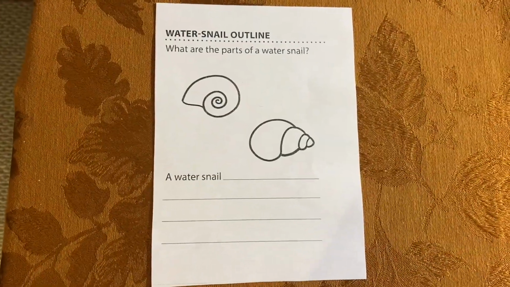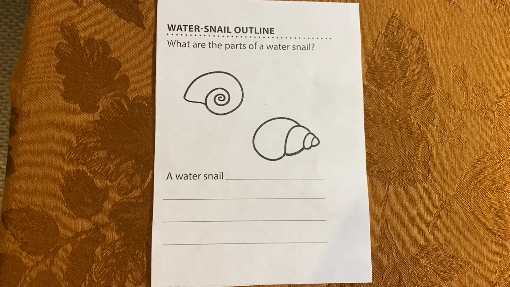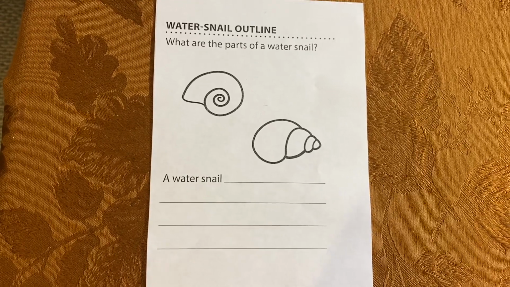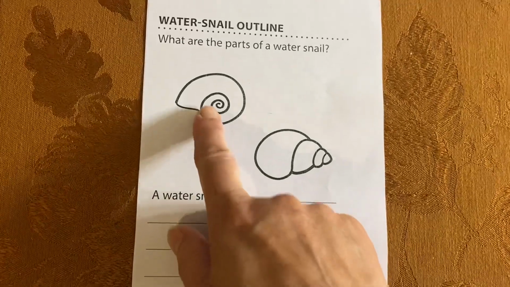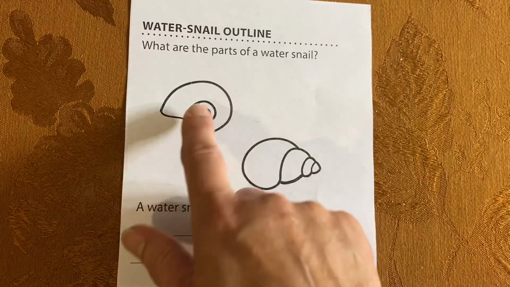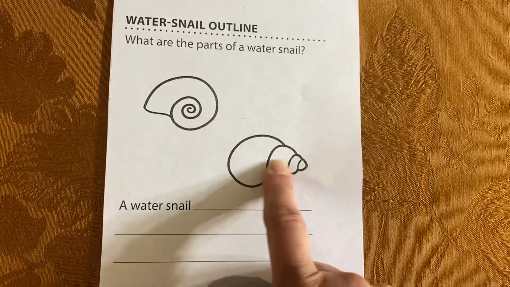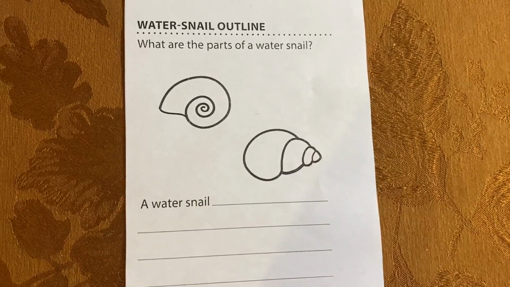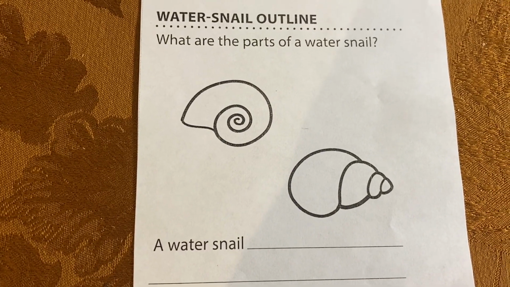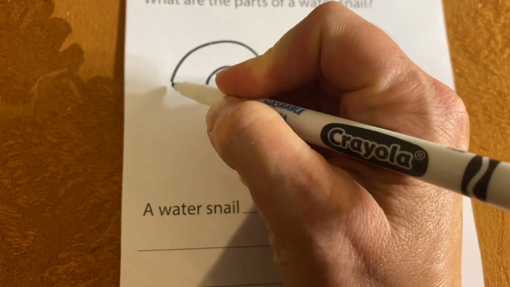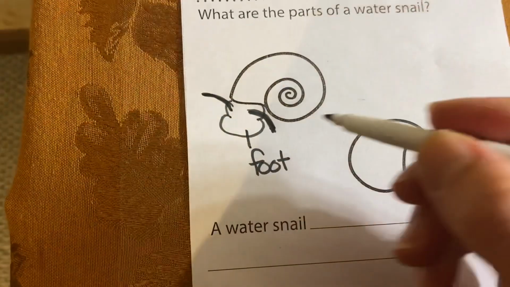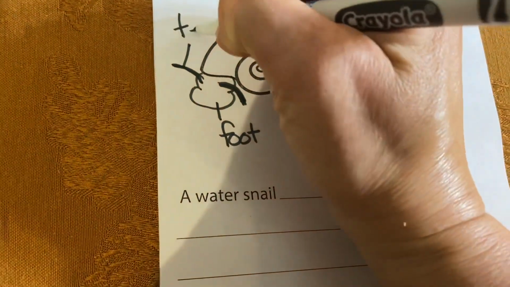You're going to get a paper that looks like this, and it says, what are the parts of a water snail? And you can see which one is the ram's horn snail. So this is the curly-Q, that's the ram's horn. This is the pond snail with the domed shell. Now it says, what are the parts of a water snail? Remember that it had a head and that foot, and those feelers are called tentacles.